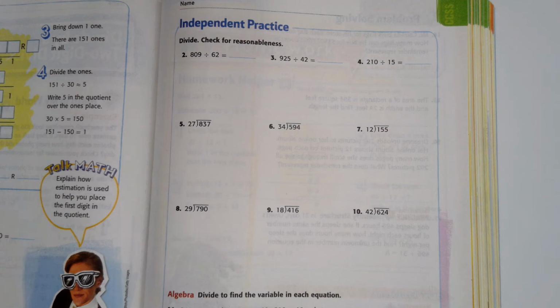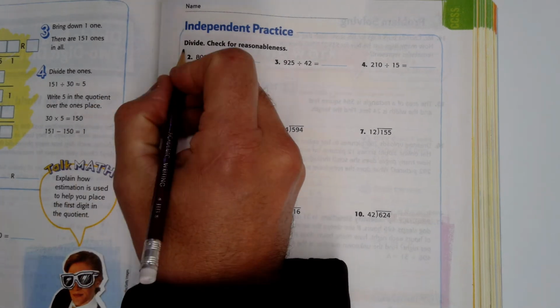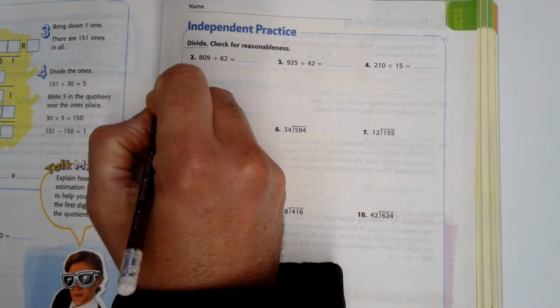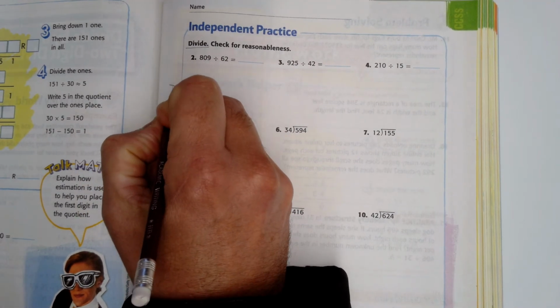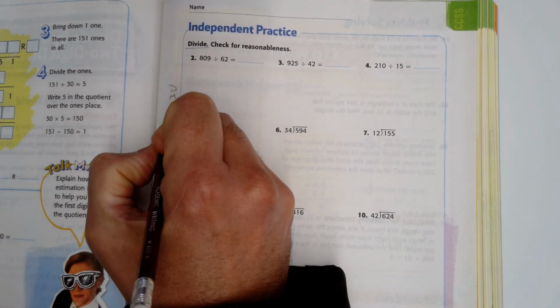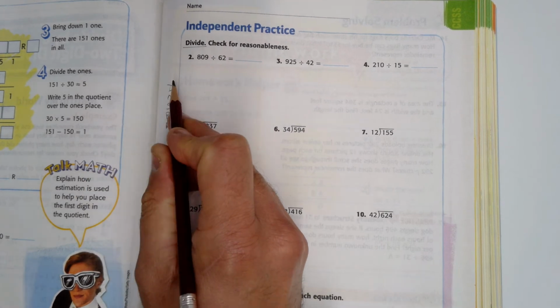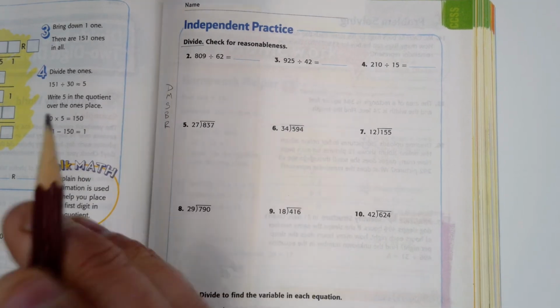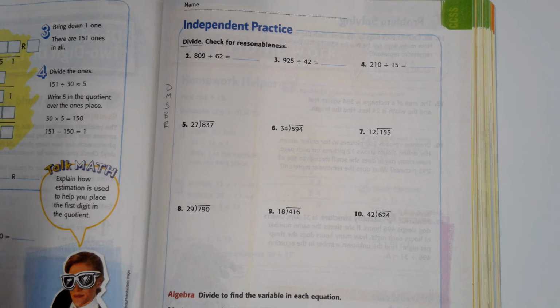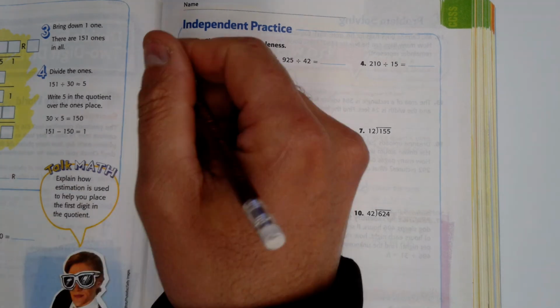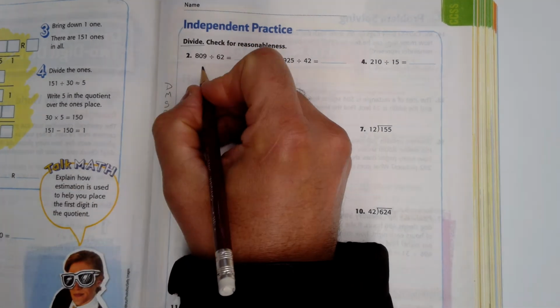All right, more division. Now we're just going to straight divide. But before we start, remember to put daddy, mommy, sister, brother, rover, because we are still following these exact same things. Just because the numbers are bigger, it doesn't change anything. We still do it exactly the same way. So I'm going to rewrite this in a way that works best for me.